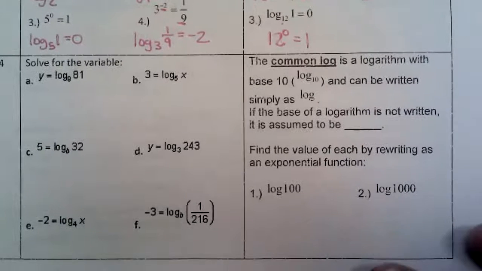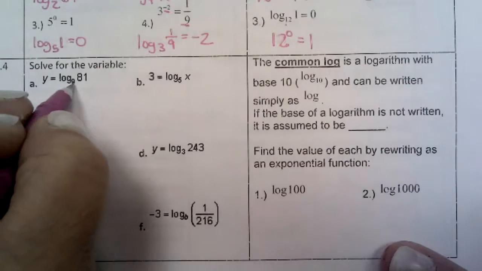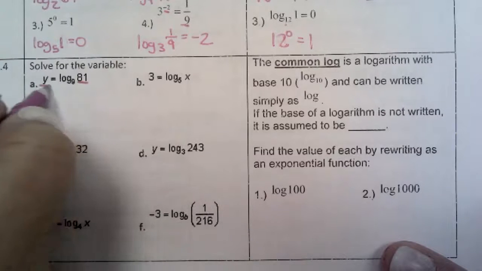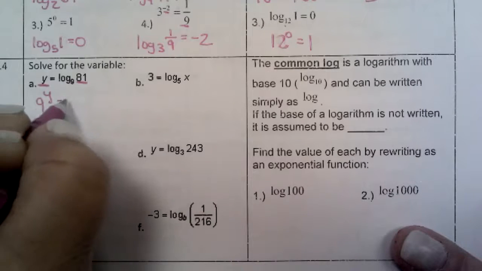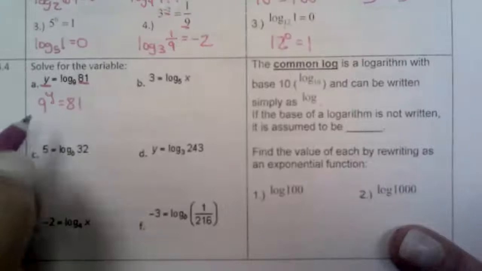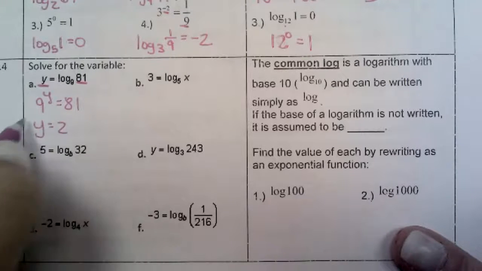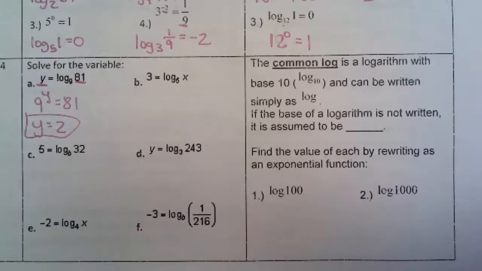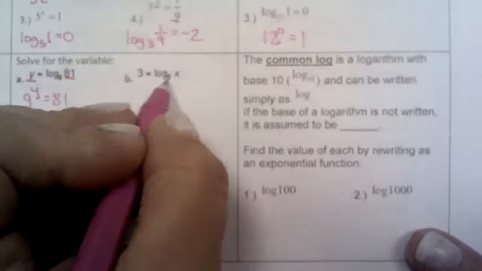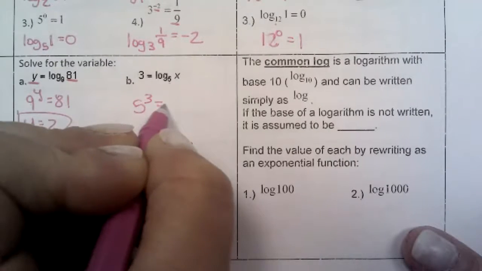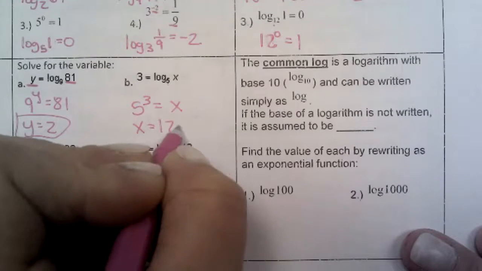Okay, so now we're going to actually solve. So we're going to rewrite these to solve. Okay, so we're gonna do the same thing. We're gonna swap these, and we're gonna say 9 to the y power equals 81. Well, 9 squared is 81, so y equals 2. Same thing here. We're gonna change it around. So we're gonna say 5 to the third power equals x. So we know that x has to equal 125.